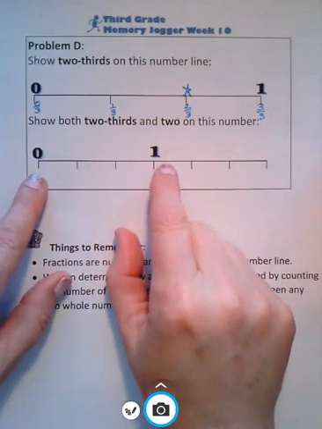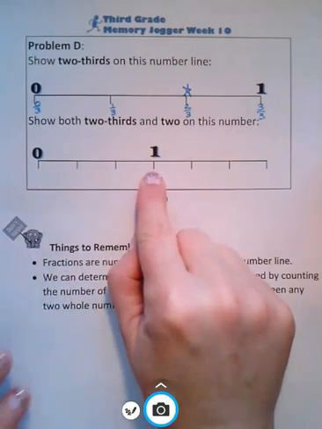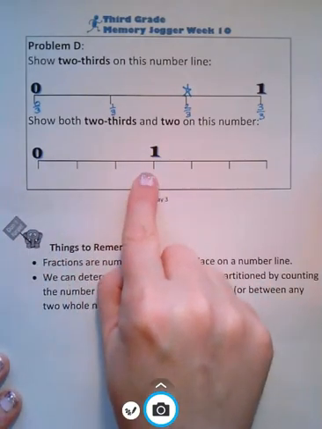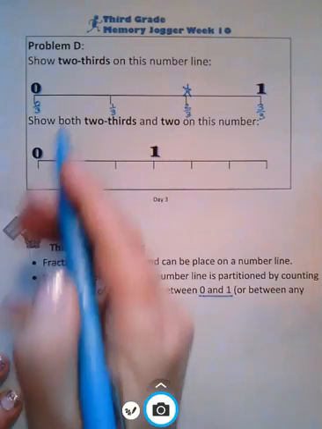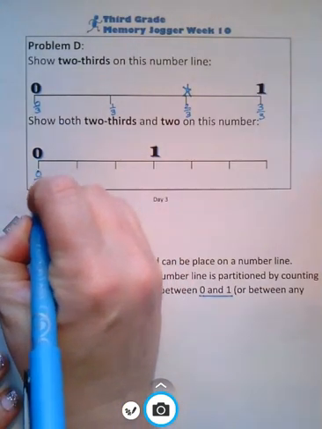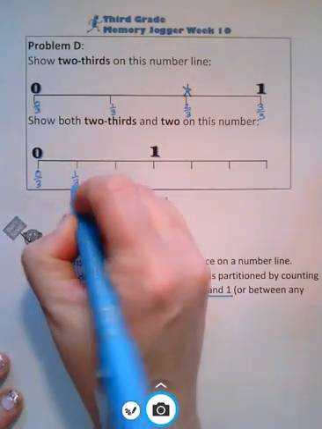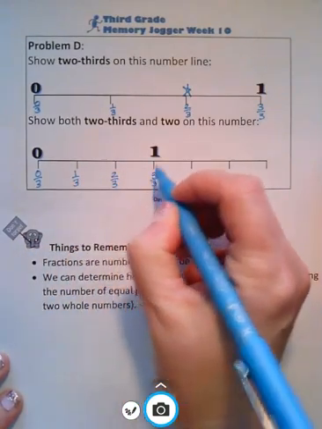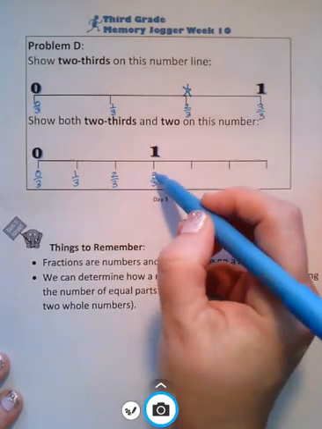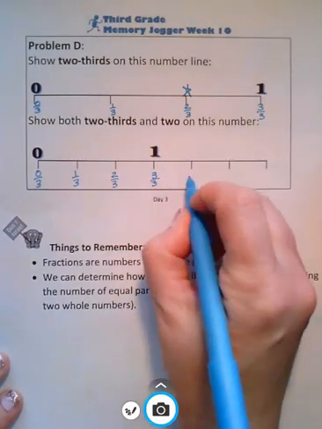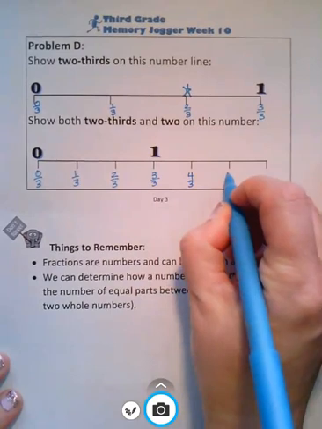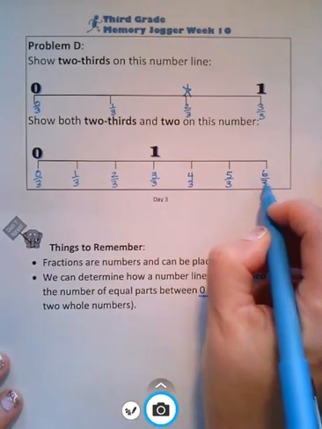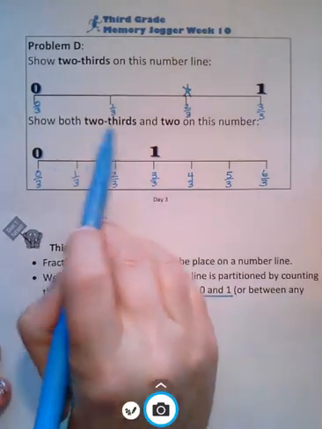So let's see, 0 and 1. We've got 1, 2, 3. So this number line is also counting by thirds. We have 0/3, 1/3, 2/3, 3/3. Notice just like up here, the numerator and denominator are the same at 1. 4/3, 5/3, and 6/3. So we're supposed to mark 2/3.